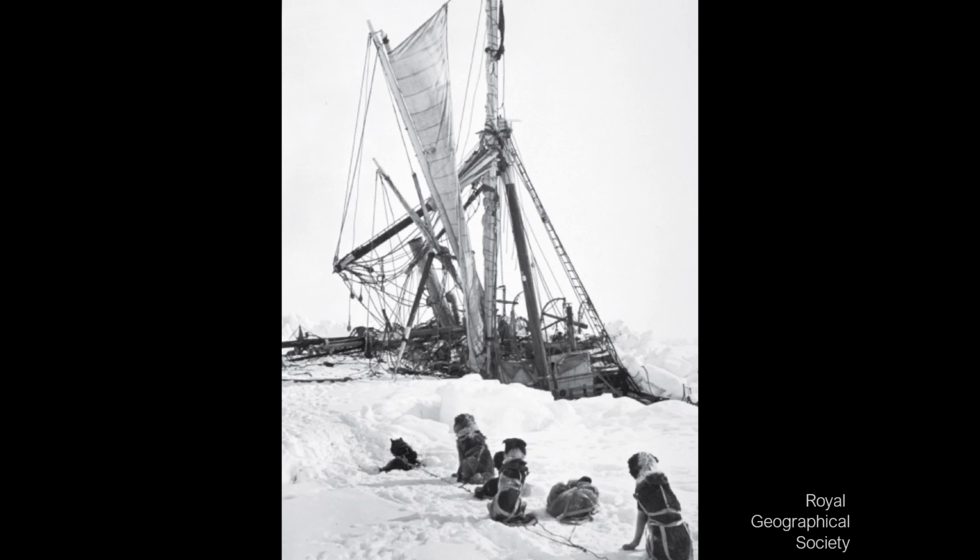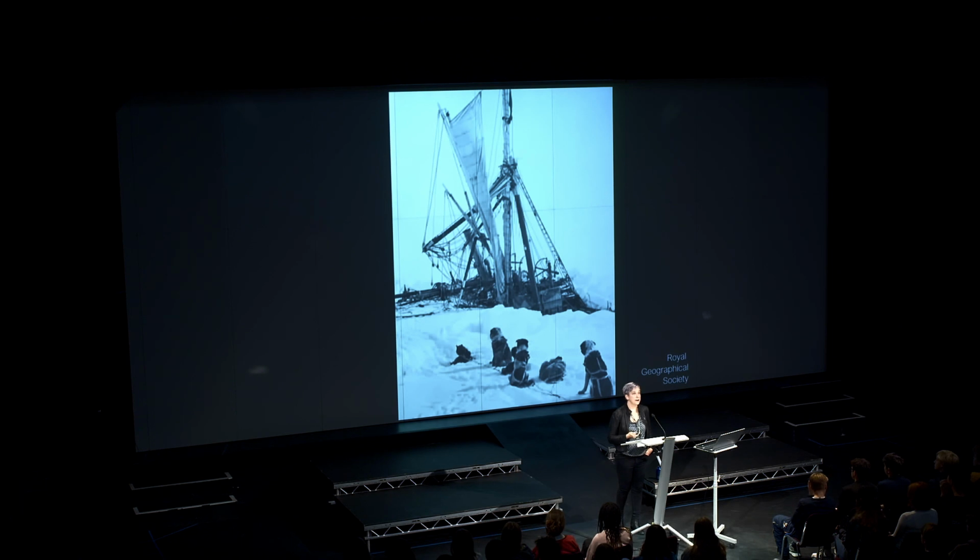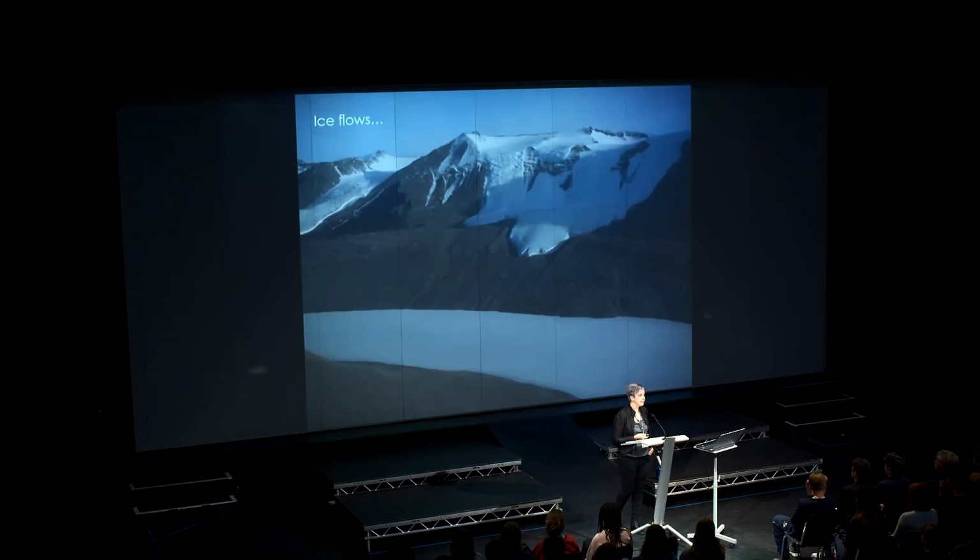So like I said, a really hostile environment, really difficult to go and explore and understand. And one of the things I want to talk to you about is how complex Antarctica is. We often think of ice like ice cubes, like a big block of ice that's just very solid, and maybe if you warm it up, it just melts away.